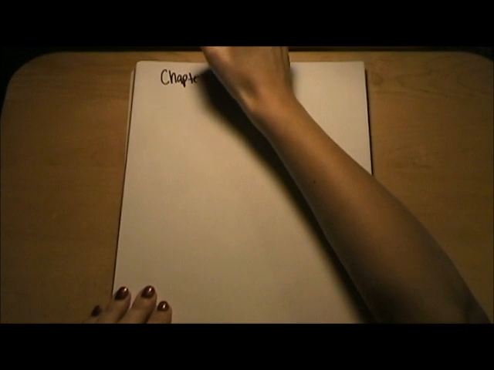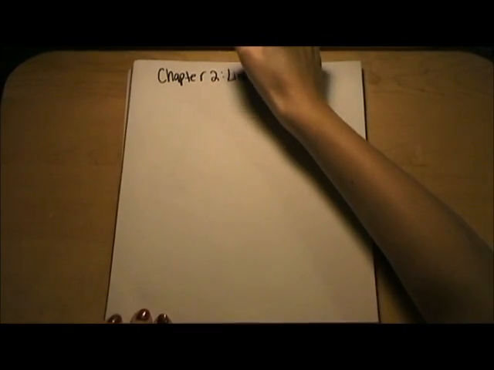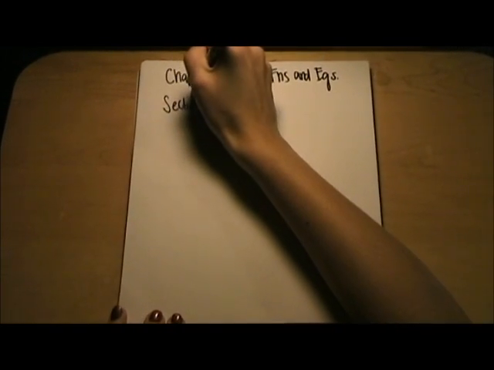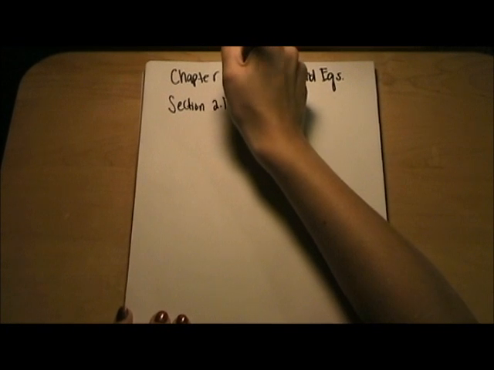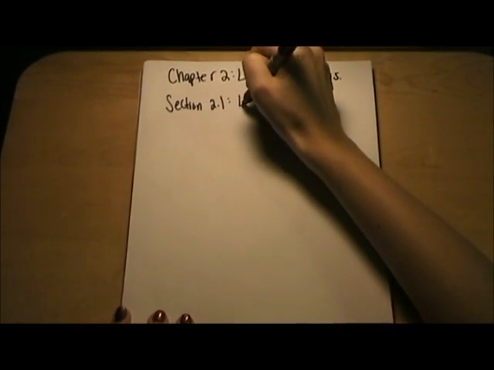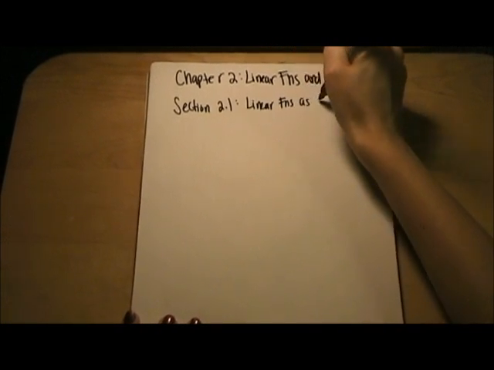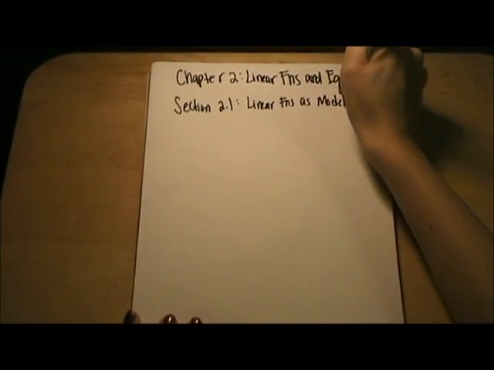Chapter 2. In Chapter 2, we're going to be talking about linear functions and equations. Section 2.1, we're going to talk about linear functions as models.